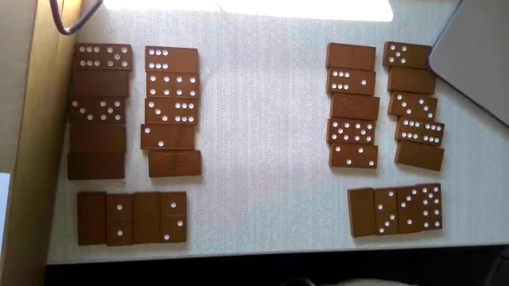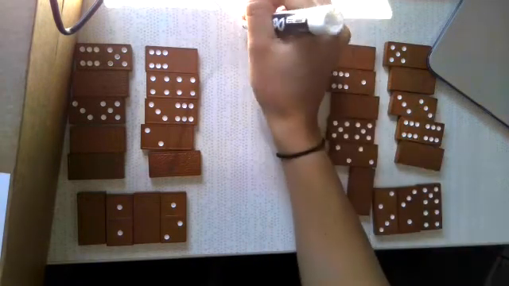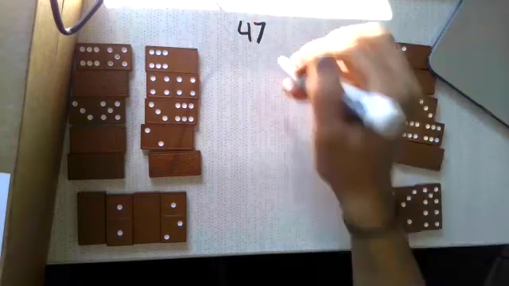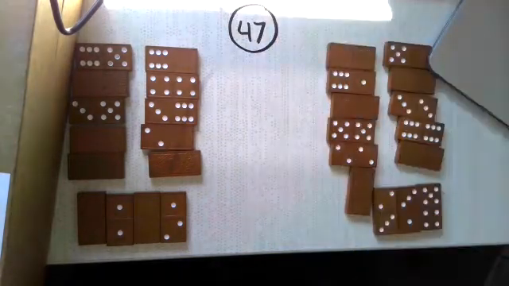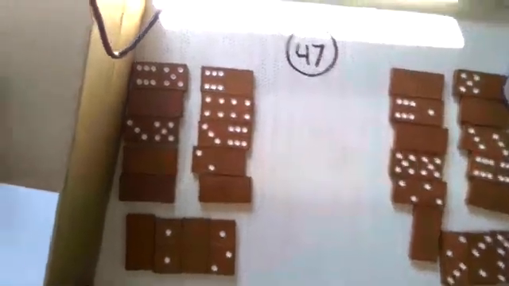So hopefully you had your guess. I'm going to guess just by looking at all the dominoes together, I'm going to say there's 47. Maybe your guess was different, but I'm going to say mine was 47. Now let's just count half of these.